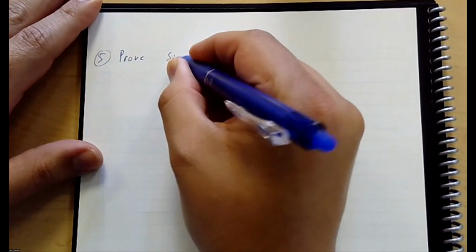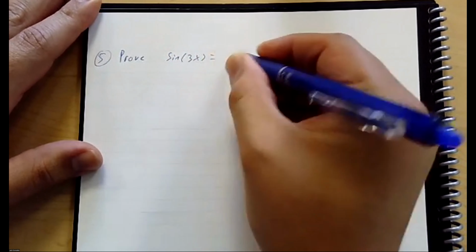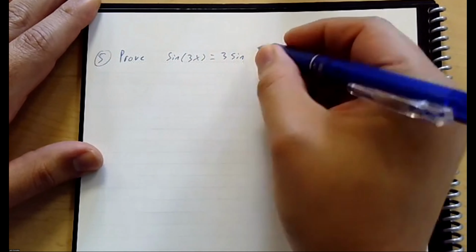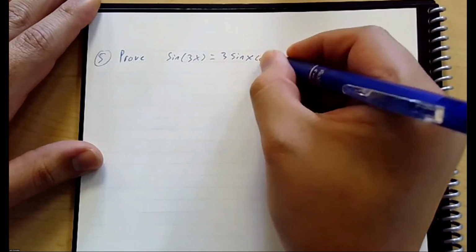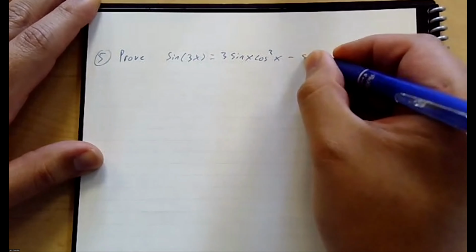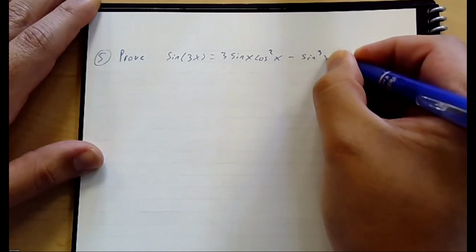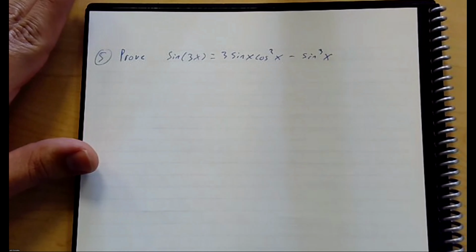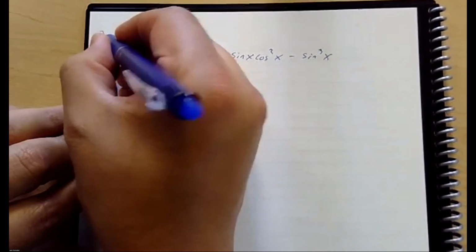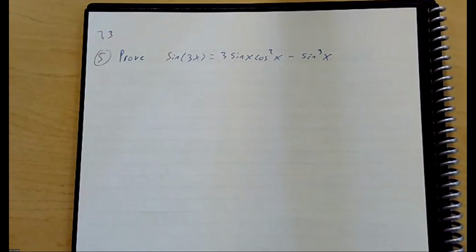Prove the following, that sine 3x is equal to 3 sine x cosine squared x minus sine cubed x. This is still 7.3.